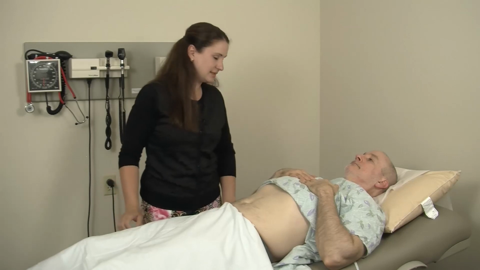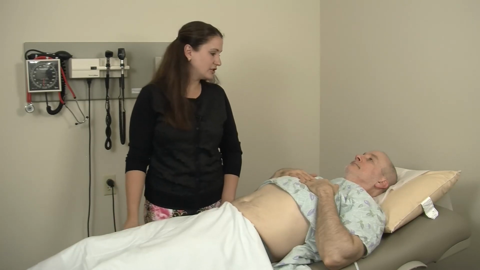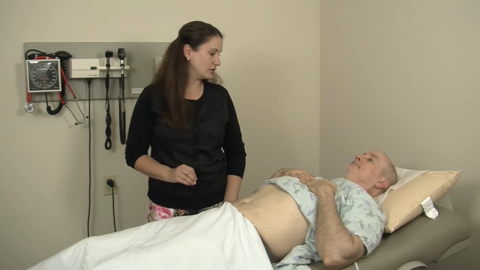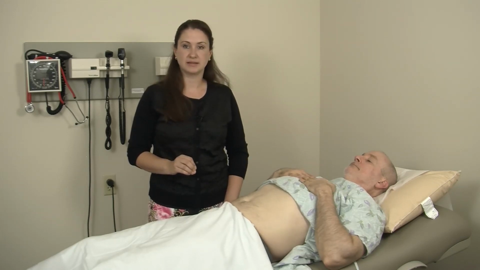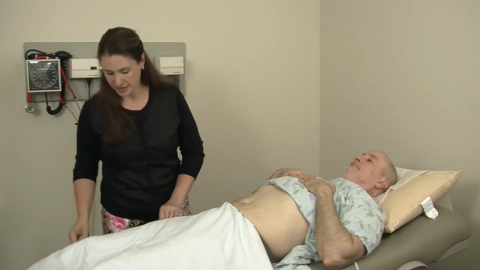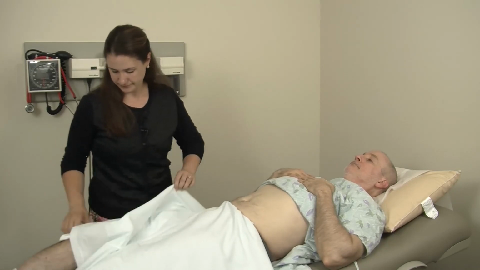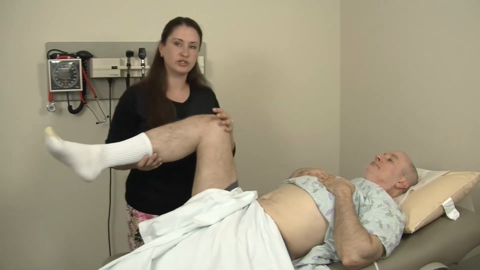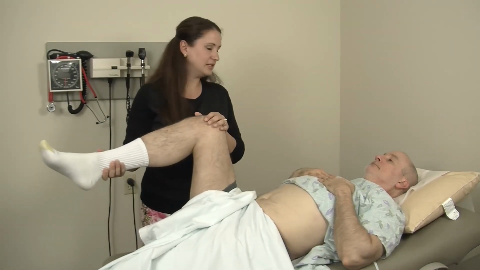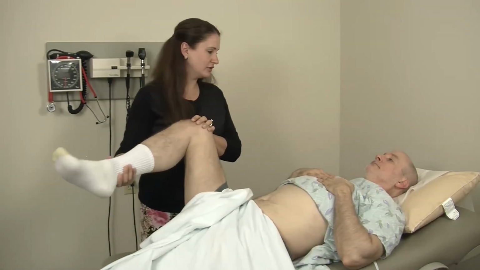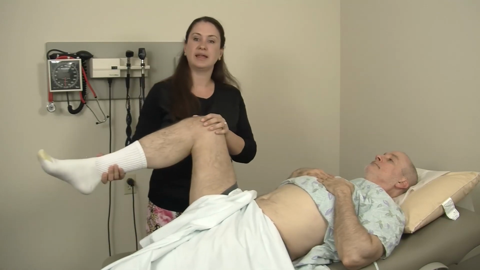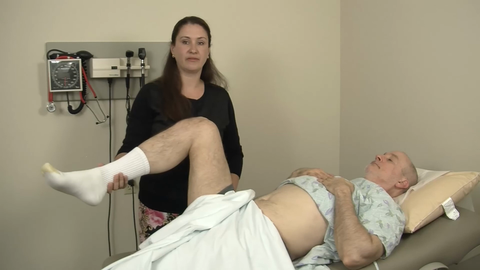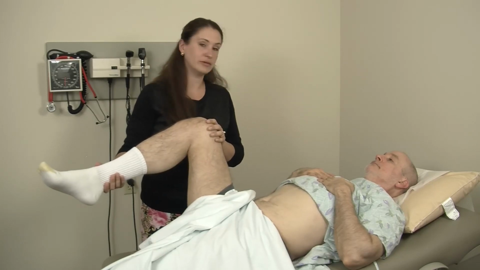The last test is the obturator muscle test. So the obturator muscle also can become irritated and inflamed in a patient with appendicitis. For this test, I would have the patient flex their hip, so I'm just going to have you bend your knee, and then you're going to just internally and externally rotate that hip. Again, they will have pain with internal rotation of the hip if they have inflammation of the obturator muscle.